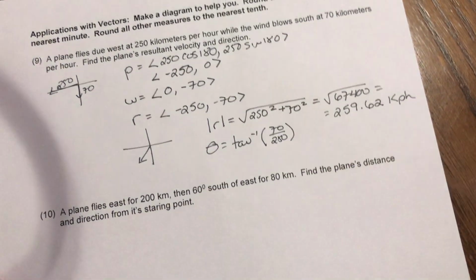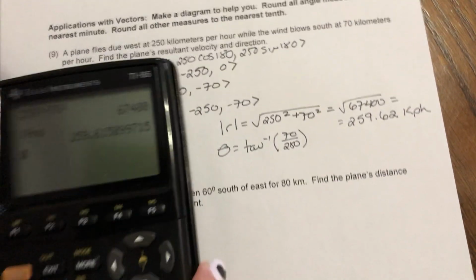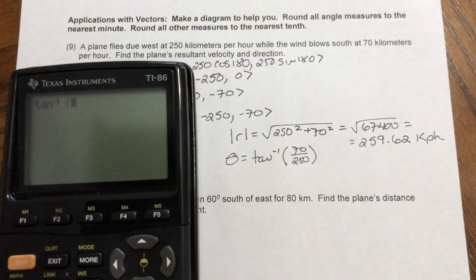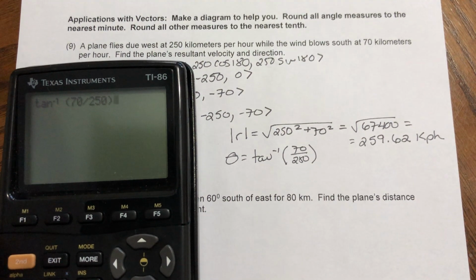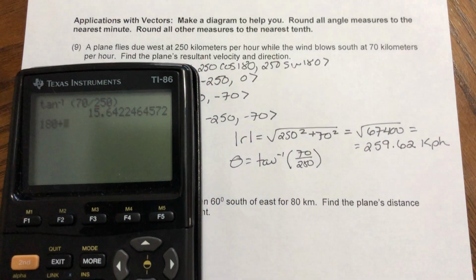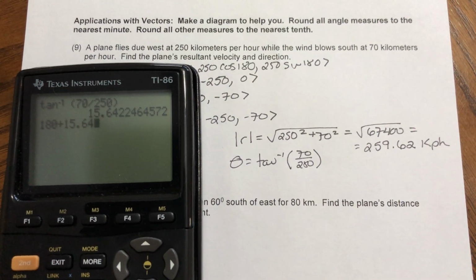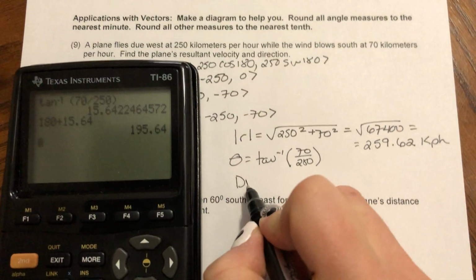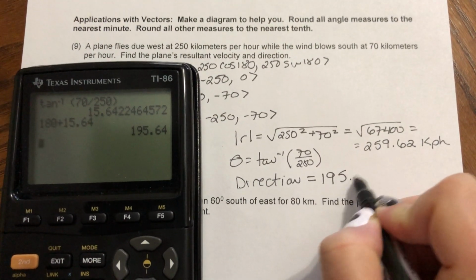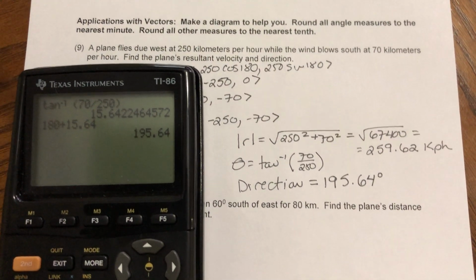And then the direction, the angle from tangent inverse is the reference angle, so I'm going to have to add that to 180. So let's first find the reference angle. Oops, I need parentheses. That's 15.6, so if I add 180 to that, the direction is 195.64 degrees.